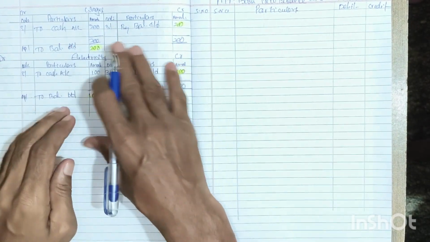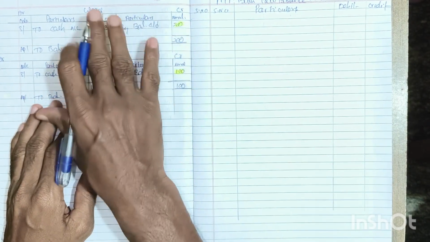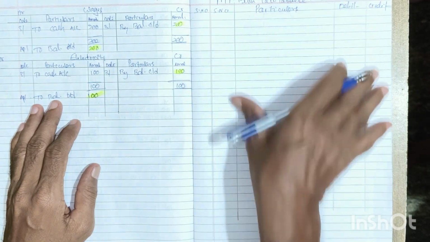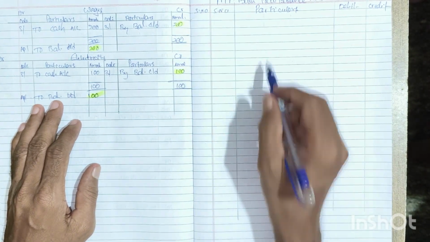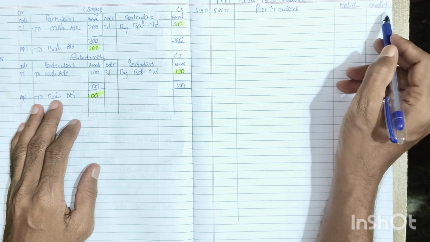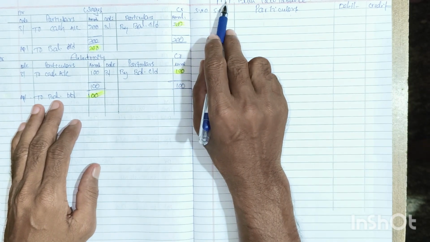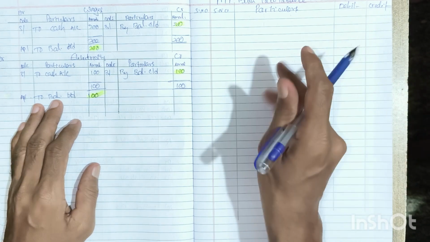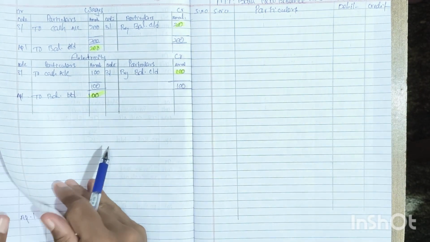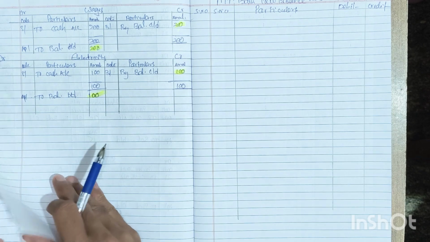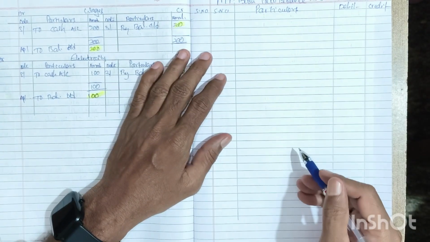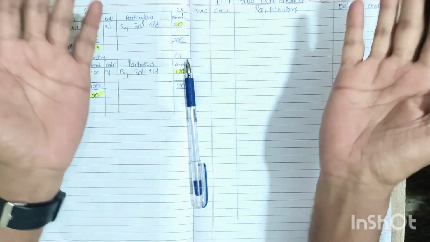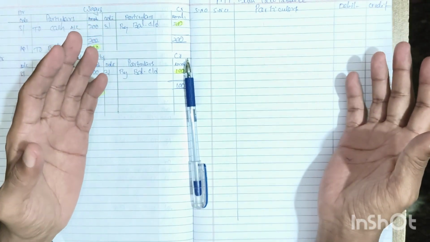Let's return to the trial balance. Now we have posted the journal entries to ledgers, and now to the trial balance. Trial balance pro forma: serial number, particulars, debit, credit. That is whose books it is, Mr. Bala, trial balance as on 31st March 2005. Now, how to summarize the ledger balance? Why do we need to prepare a trial balance? To know the arithmetical accuracy.